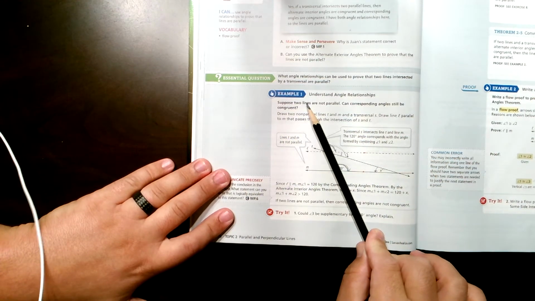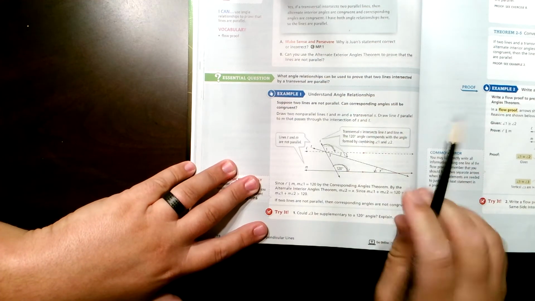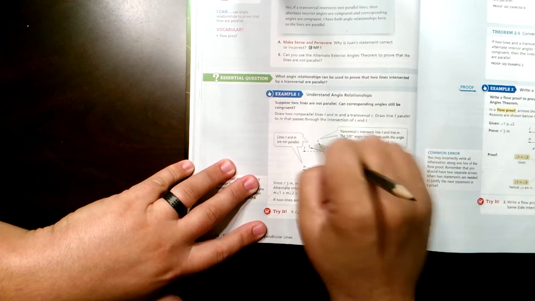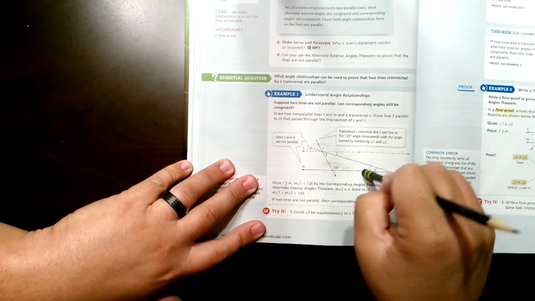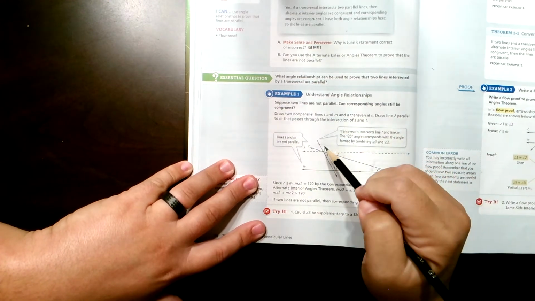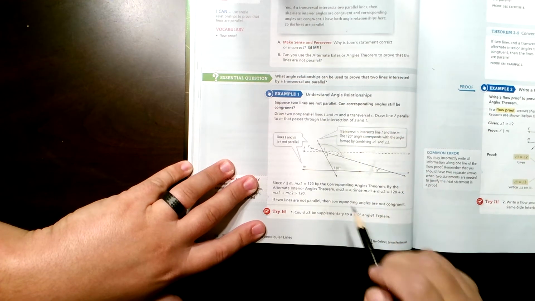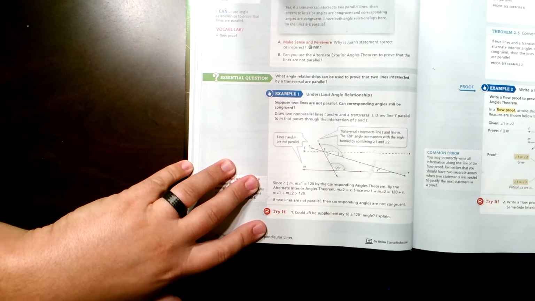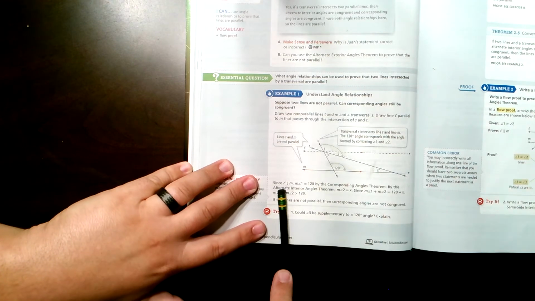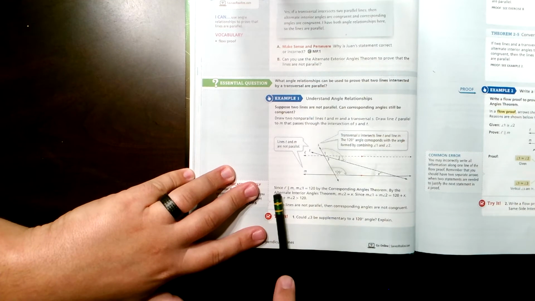The 120-degree angle corresponds with the angle formed by combining 1 and 2. So if I add these two, let me go ahead and erase this. If I added these two angles here, angle 1 and angle 2, they're going to equal 120 degrees. Okay. So here's their justification. Here's their proof of what they're saying is or isn't true. We'll see at the end.